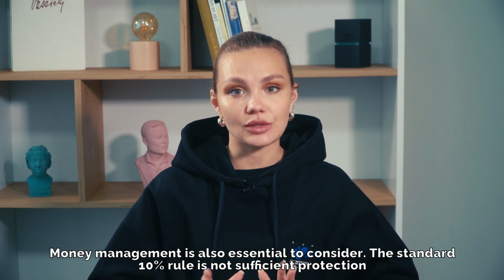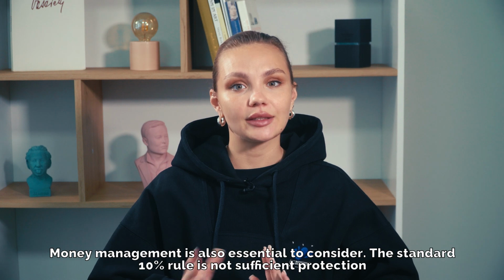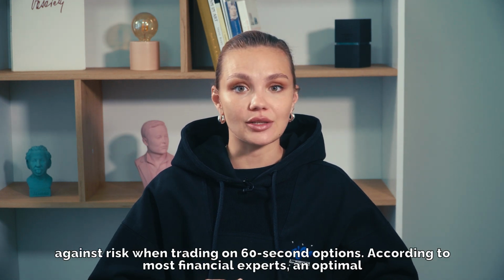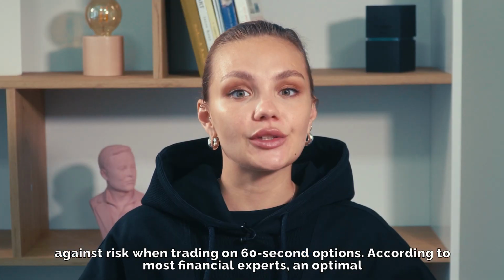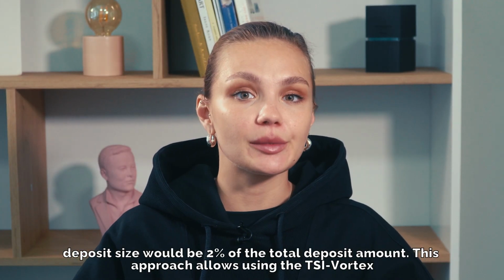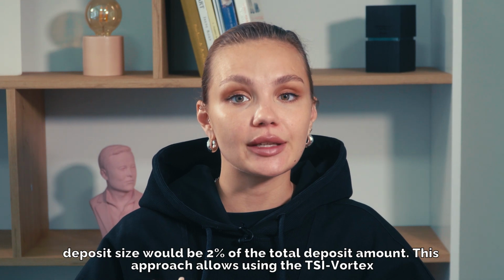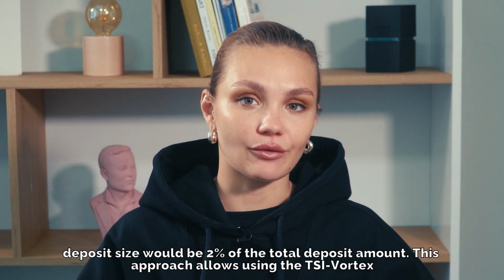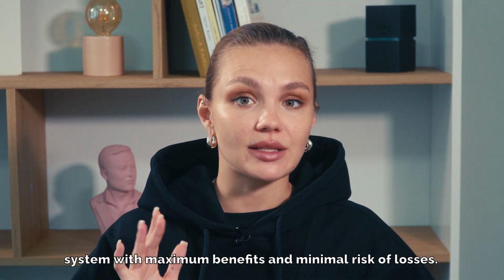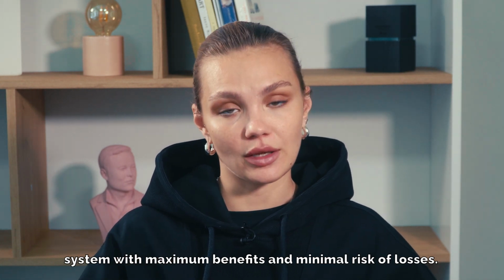Money management is also essential to consider. The standard 10% rule is not sufficient protection against risk when trading on 60-second options. According to most financial experts, an optimal deposit size would be 2% of the total deposit amount. This approach allows using the TSI Vortex system with maximum benefits and minimal risk of losses.